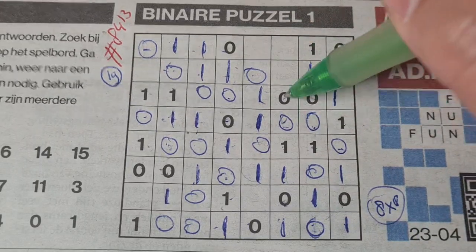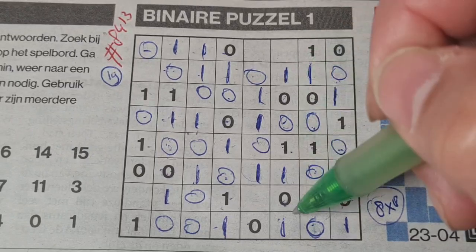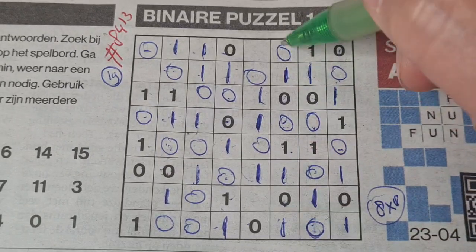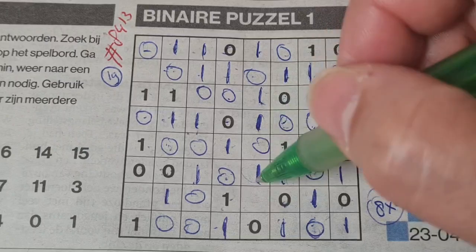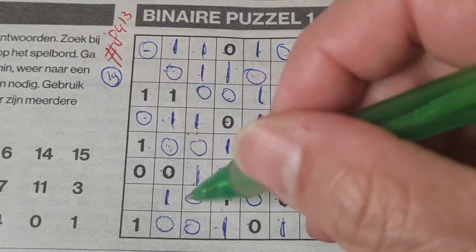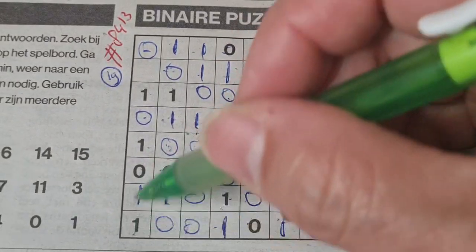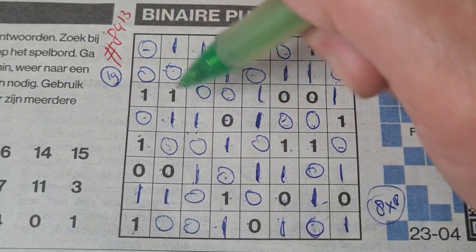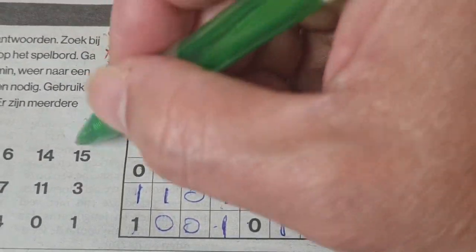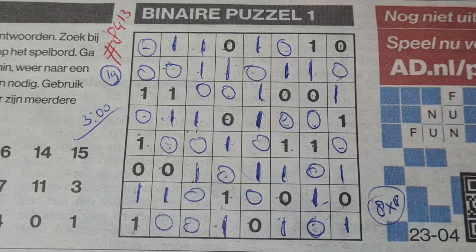Now we have double O here, 1, there 1. 1, 2, 3, 4 ones, so the rest are O's. Between the O's comes in 1. 4 ones we have here, so the rest are O's. 4 O's we have here, so the rest are ones. And 4 ones we have here, so the rest are O's. Finished in 3 minutes. Well, we solved it again.